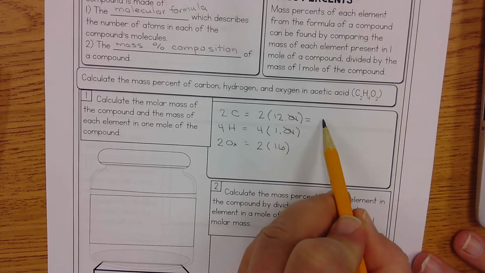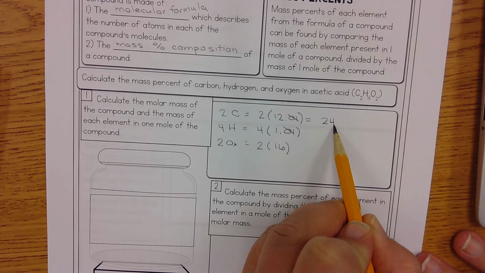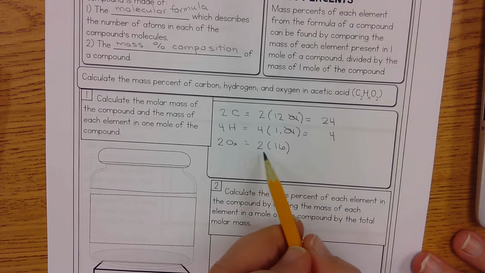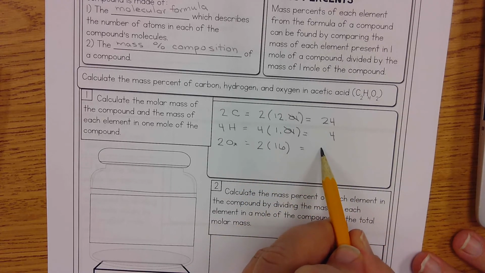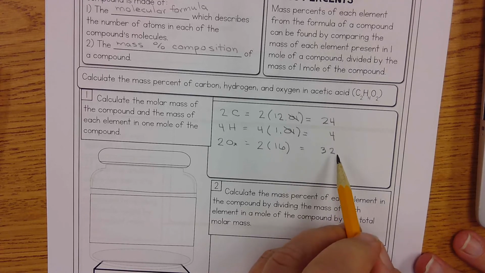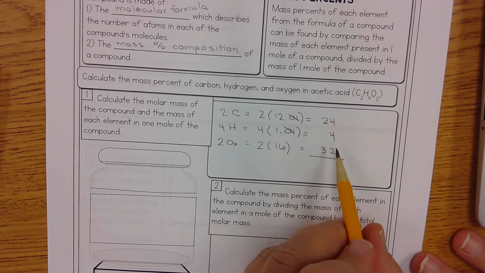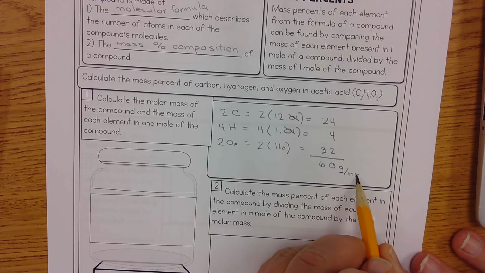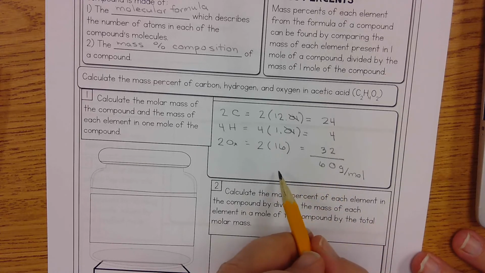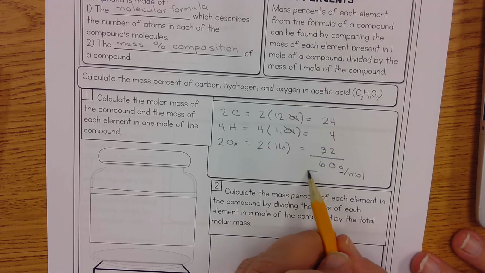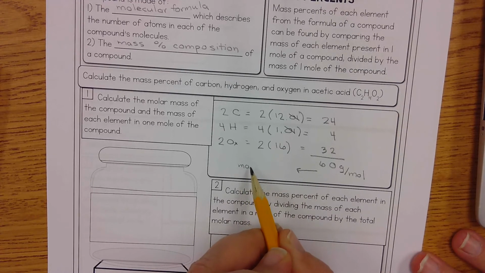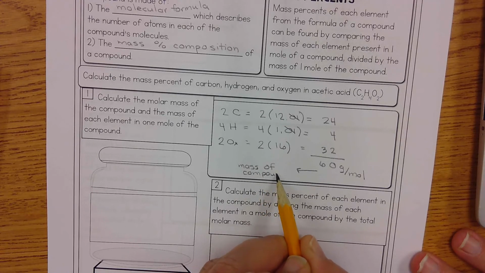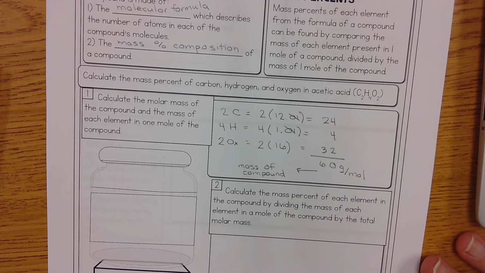So 2 carbons is 2 times 12, which is 24. 4 hydrogens, 4 times 1 is 4. 2 oxygens, 2 times 16 is 32. Add these all up, and we get 60 grams per mole. So this is the total. This is the mass of the compound. So that's step 1. Figure out the mass of the compound.